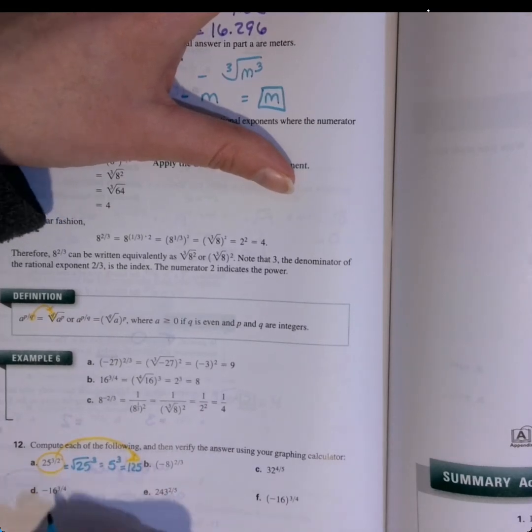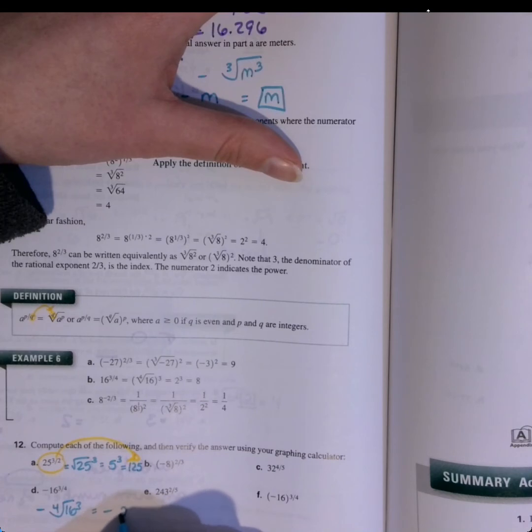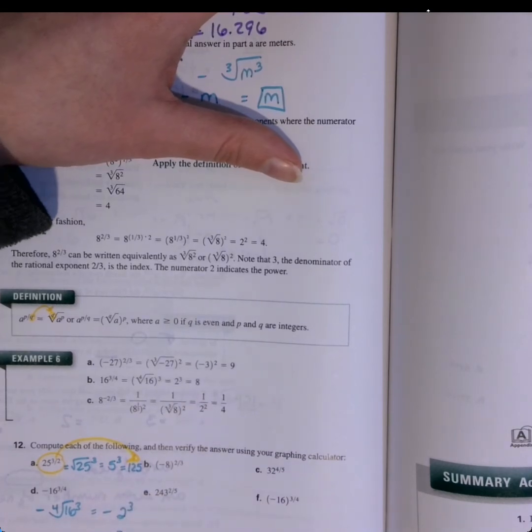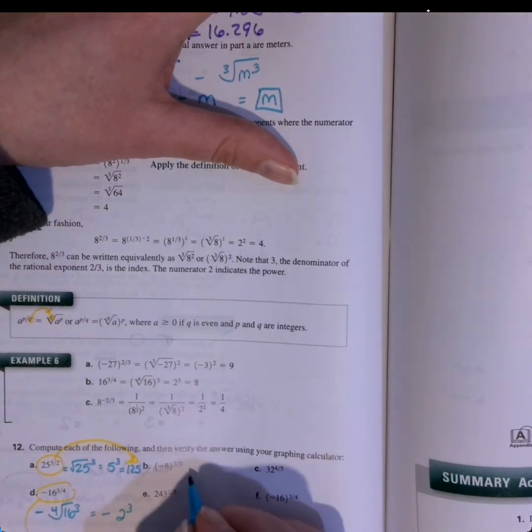All right, this one is going to be negative the 4th root of 16 cubed. The 4th root of 16 is 2, so this is negative 2 cubed, and that's going to give me negative 8. Again, sticking this whole thing in Desmos will give us negative 8. So you don't have to do it by hand. It's just illustrating the fact that it's possible.